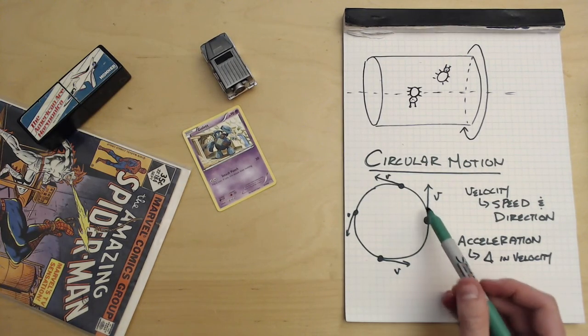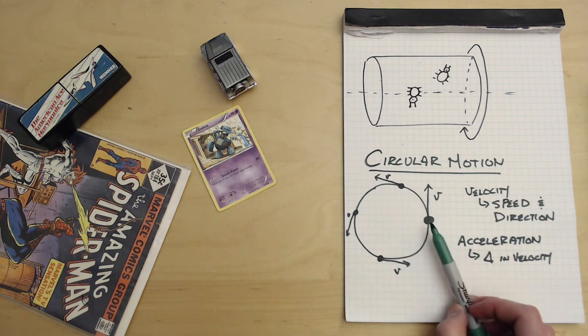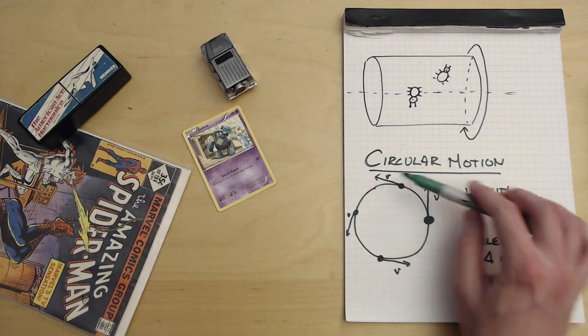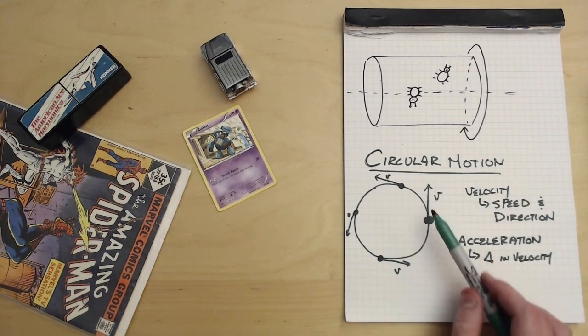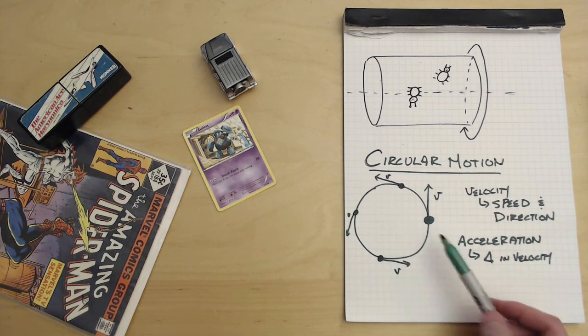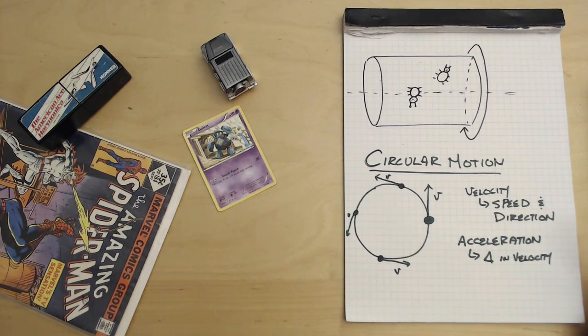Around the circle, this object, whatever it may be, has a constant velocity. However, although the speed may be the same at every point along the circle, the direction is certainly changing. And because this direction is changing, it means that this velocity is changing. And if there's a change in velocity, it means there's an acceleration.